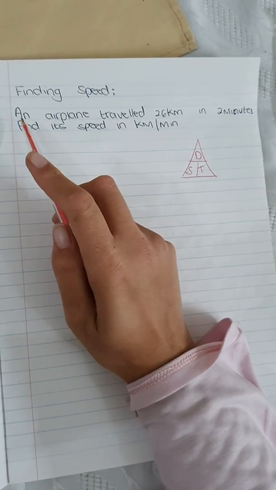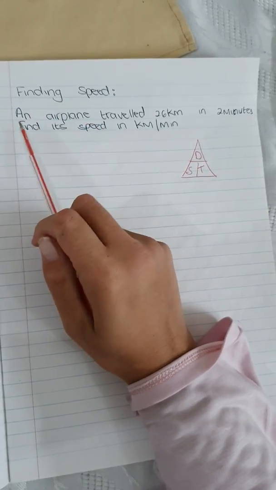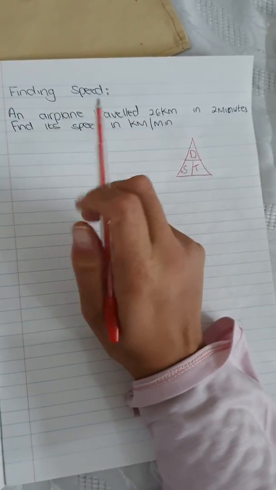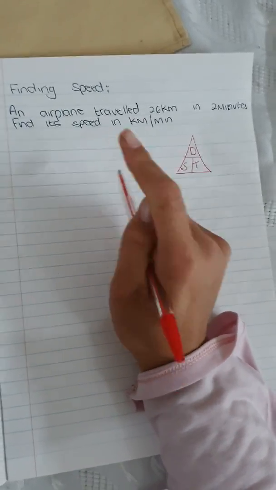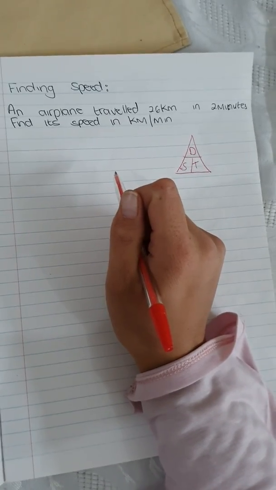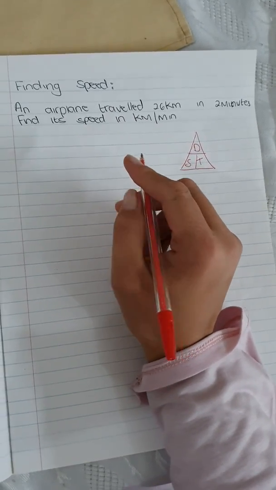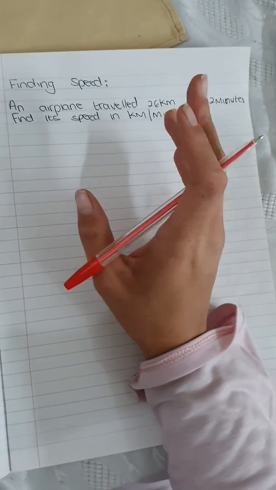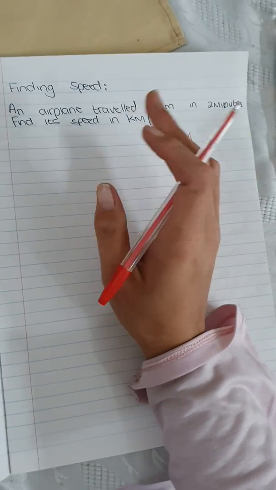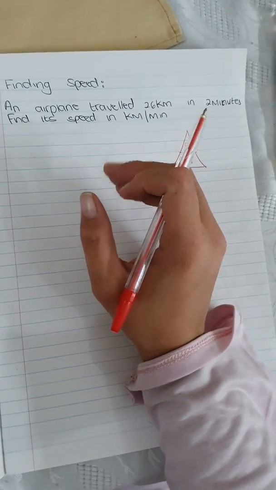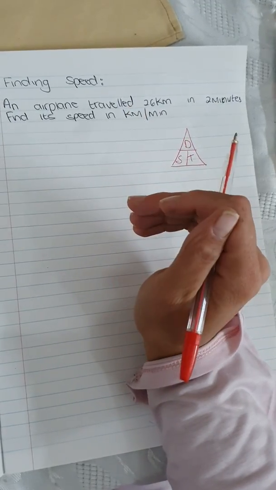The first thing we are going to do is our first step to success. Step number 1 is to identify our keywords in our word problem, or to list the information that we have been given.